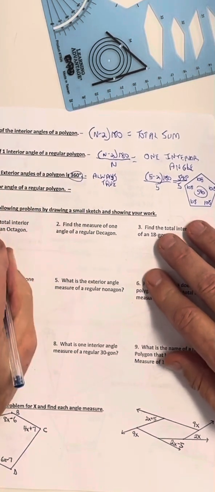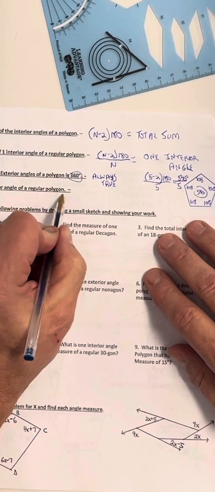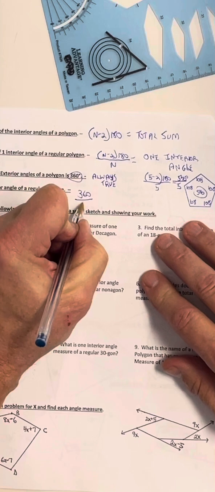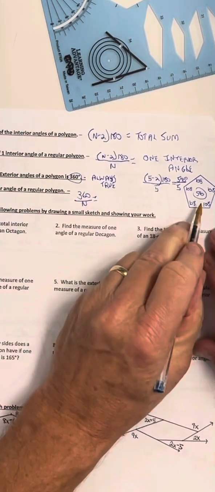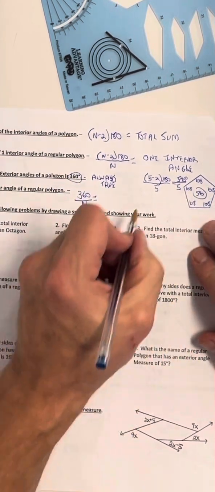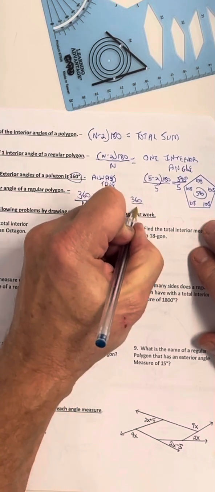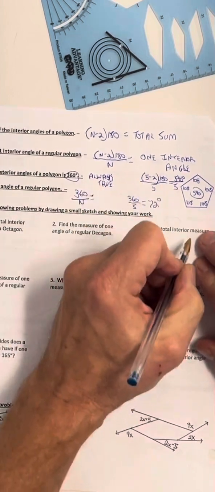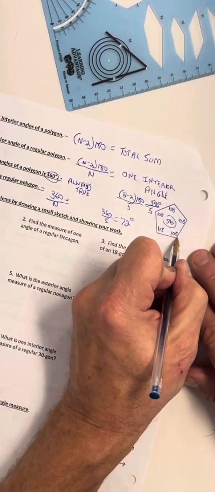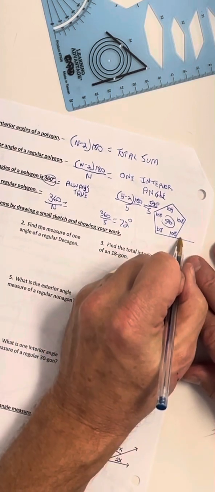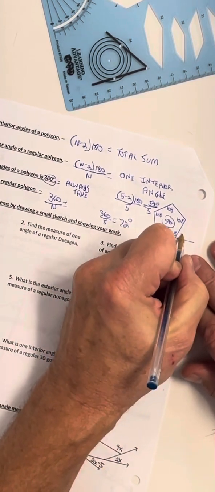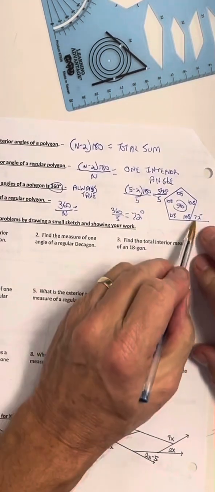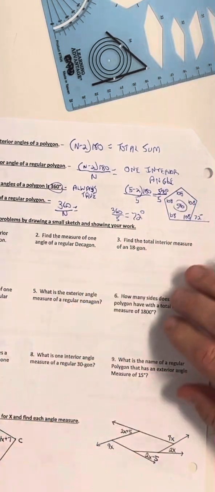To determine what the measure of one exterior angle of a regular polygon is, you simply go 360, which is all of them combined, divided by n. So in this one, if it's got 5 sides, then 360 divided by 5 is 72 degrees, which makes sense because you know the exterior angle is if you extend the side, you create an exterior angle. 180 minus 108 is 72 degrees. So that's how you find that out. And if there's 5 of them, then they add up to 360.